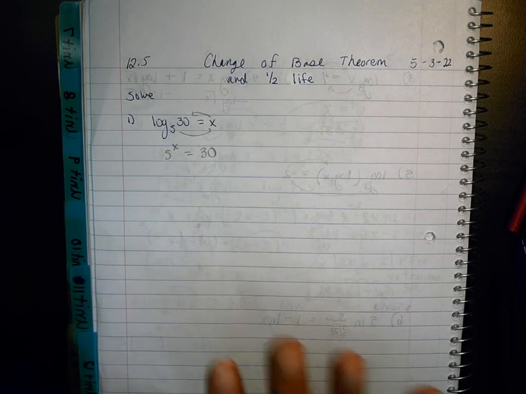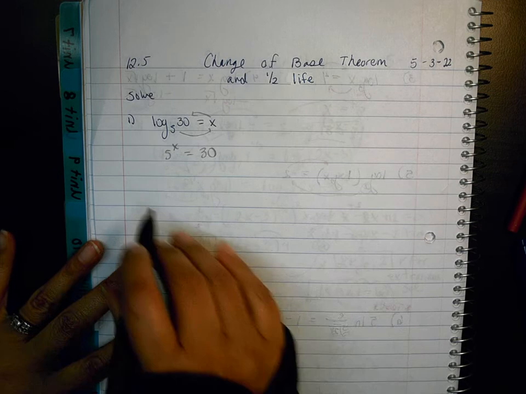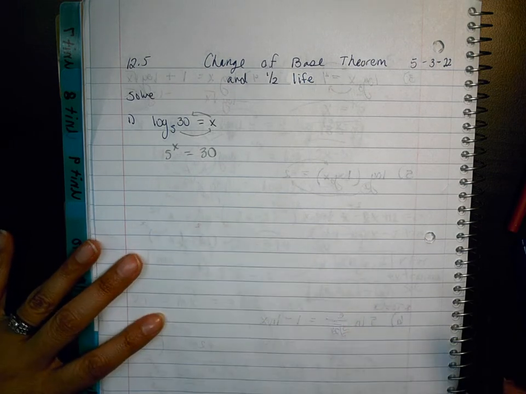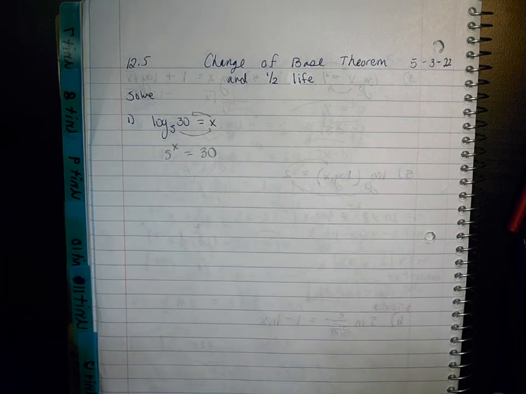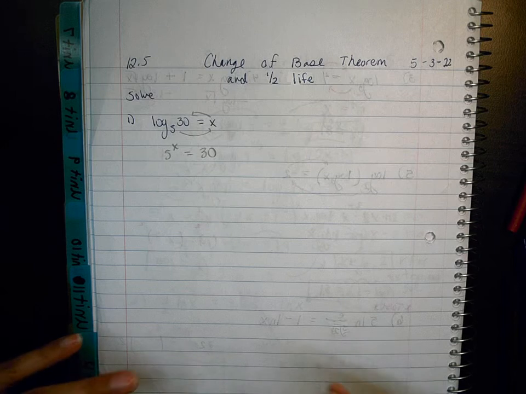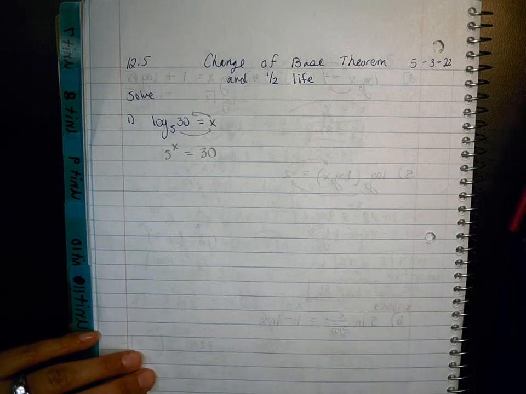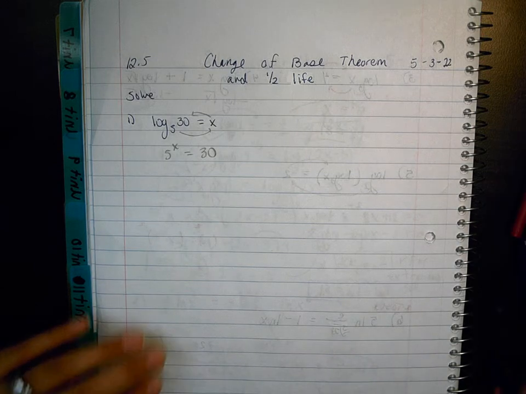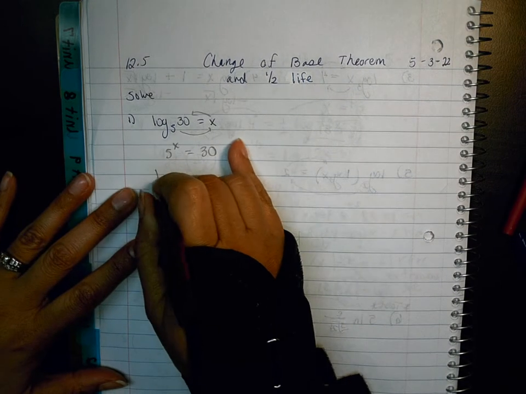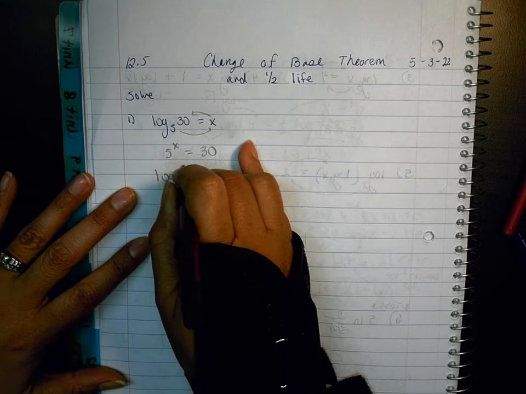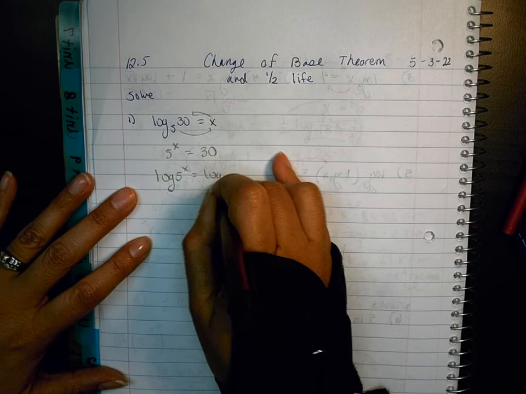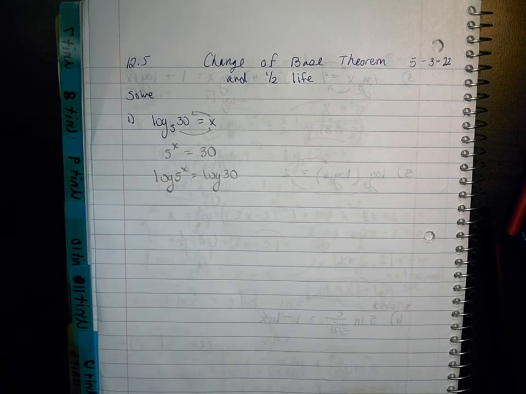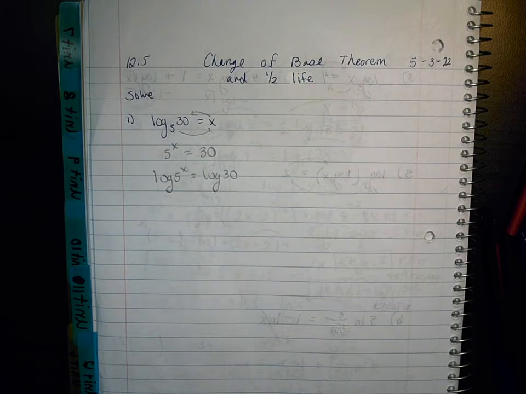What we're going to do, to start with, is take log of both sides. So you're not multiplying both sides, you're taking log of both sides. I'm not multiplying by log, I'm taking the log. It's going to look like this: log of 5 to the x equals log of 30. Because I'm choosing to take log of both sides, I could pick any base I want, like log base 2 of 5 to the x equals log base 2 of 30.